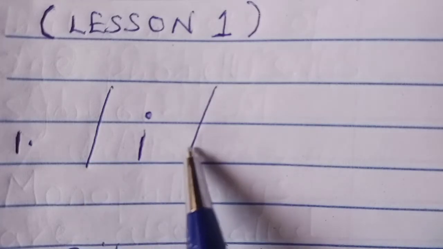Now, this is not a letter. This is not a letter I. No, this is a phonetic symbol. It's a sound because it has these 2 slashes beside it. Without these, it becomes a letter. But this is telling you that it is a sound. So this is a phonetic symbol, and there's only one symbol here. That makes it a monophthong or a pure vowel.